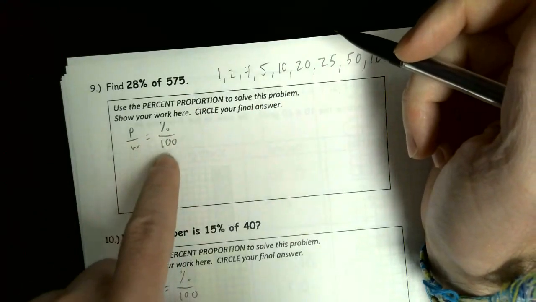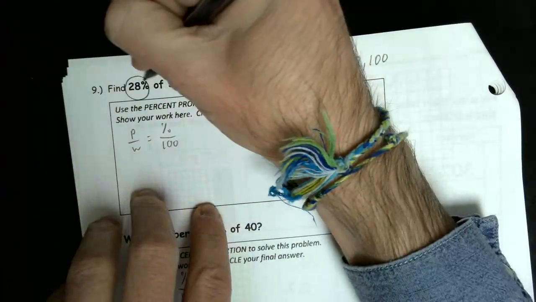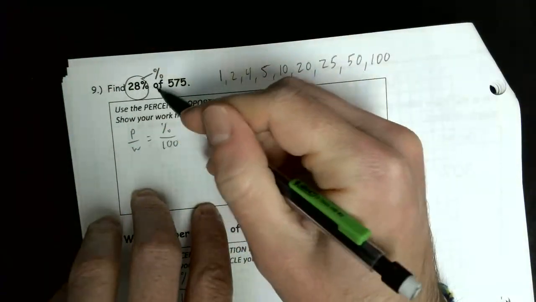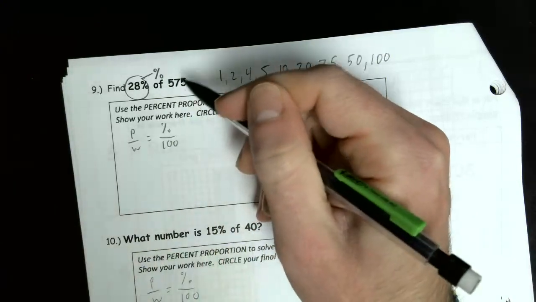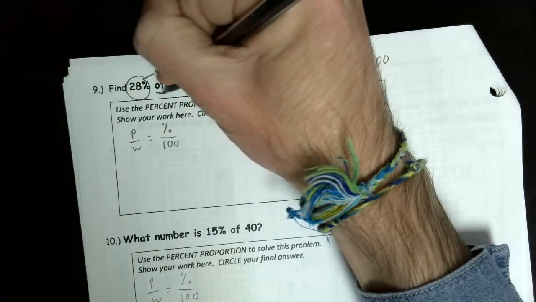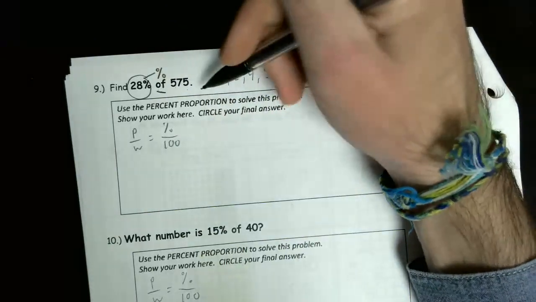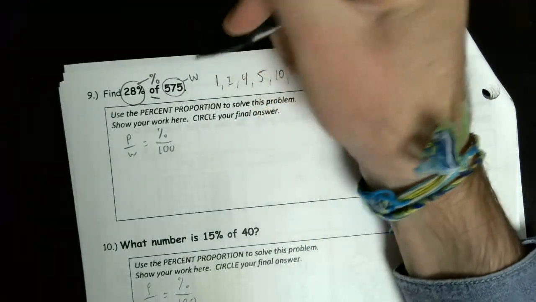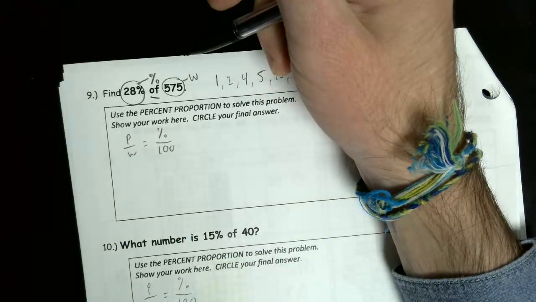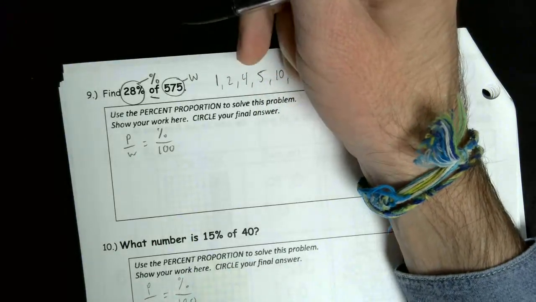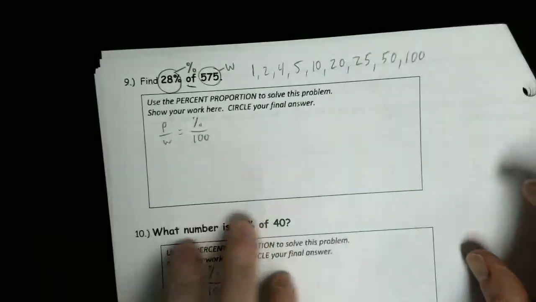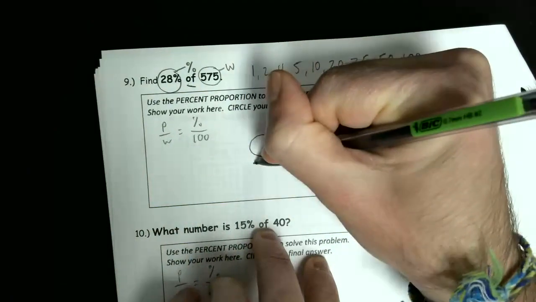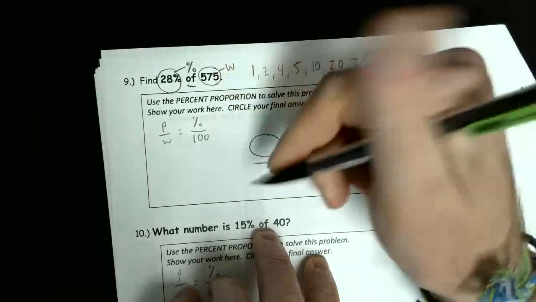Part of a whole equals percent of 100. This is the percentage of 575. Well, anything after the word of is the whole. We're trying to find a part of this number. So that's the whole. We have the percent, we have the whole. We're looking for the part. So we don't know the part, put a circle. We do know the whole, 575.